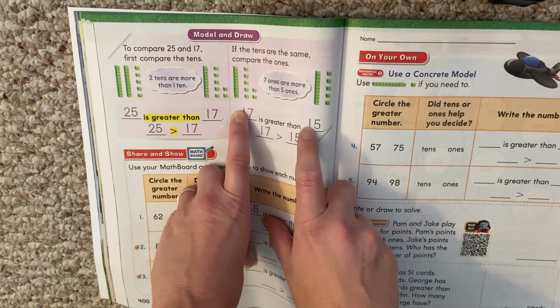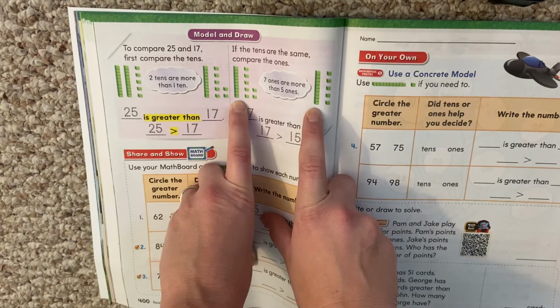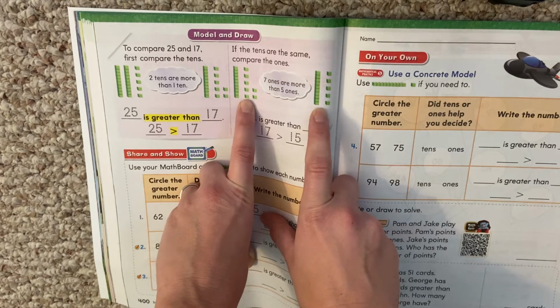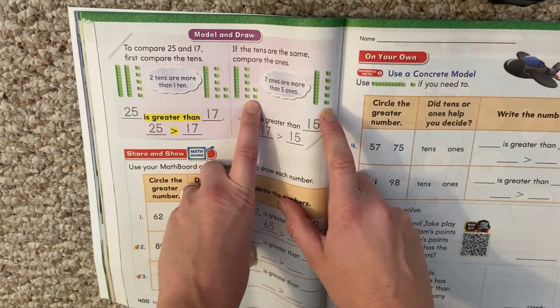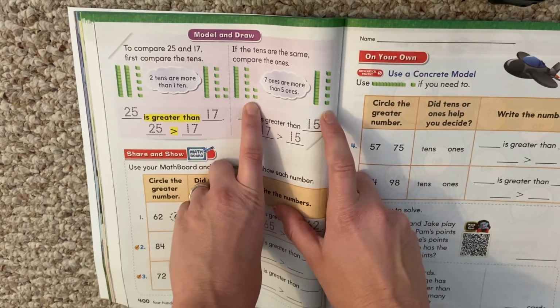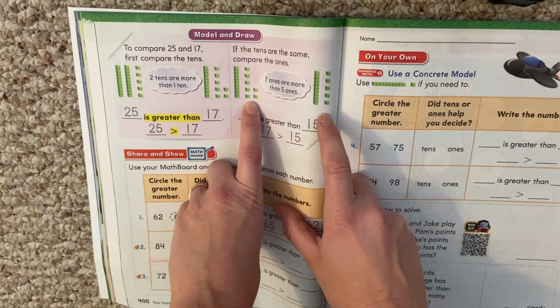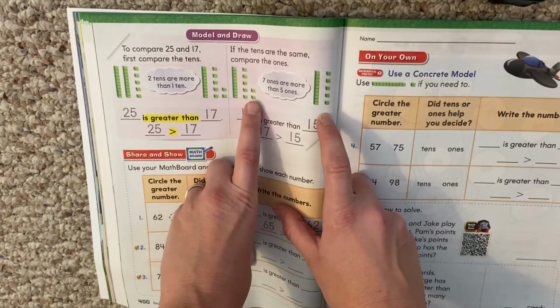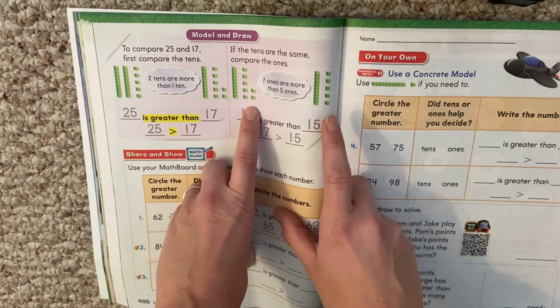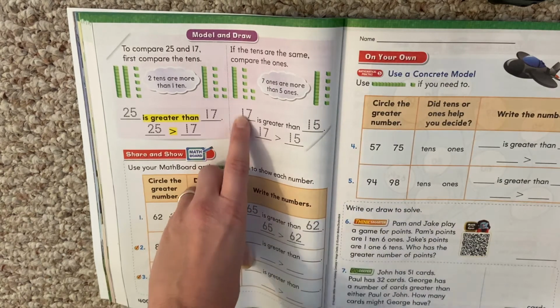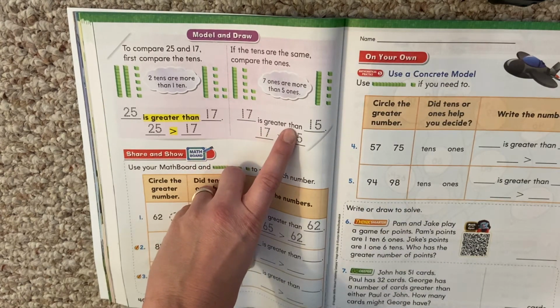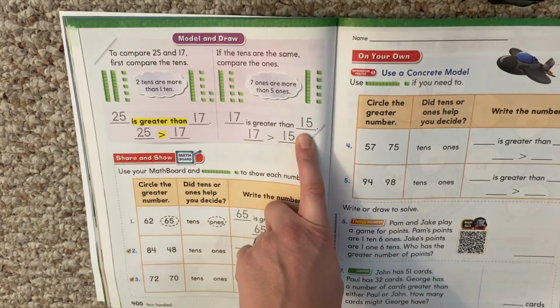So we can't just look at that now. Now that we looked and it's the same, we have to move on to the ones. So now what is bigger? 7 ones or 5 ones? Well, 7 is bigger than 5. So 17 is greater than 15.